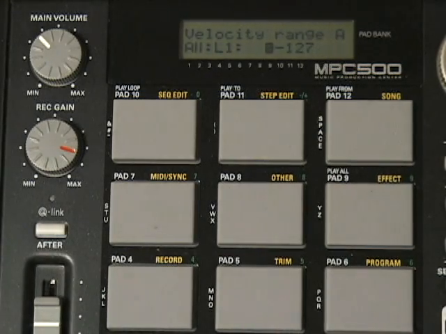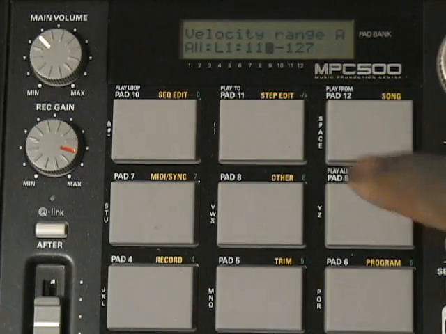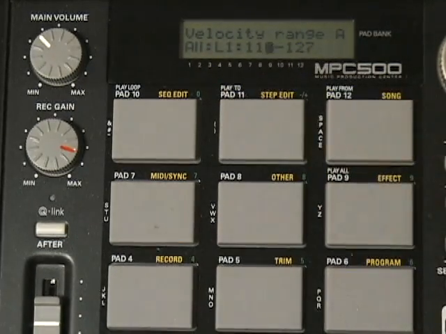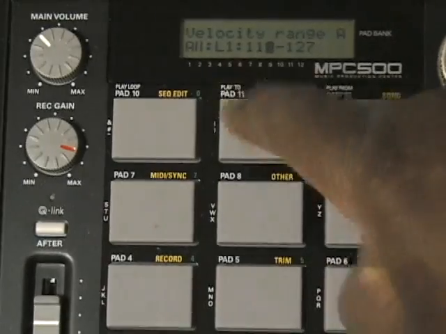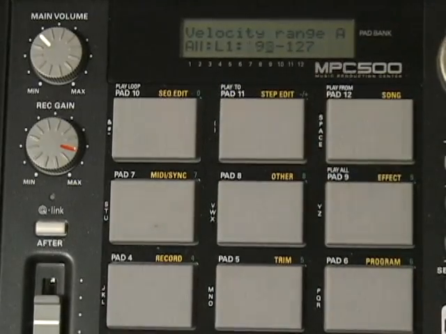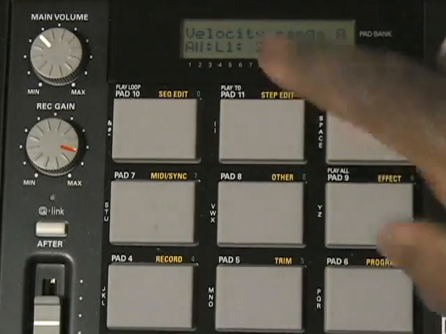I'm going to change the velocity setting on the first half of this velocity function here. And we're going to go to, let's say, 110. Now hit it hard. Gotta hit it hard to make it work. See that? I can't hit it soft. Now I'll move it back down again. I'll hit it soft.